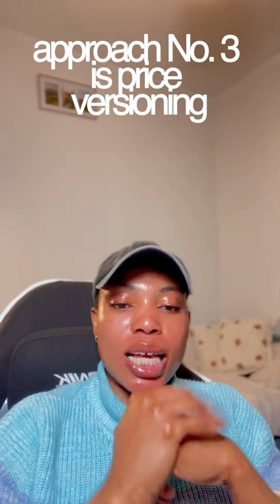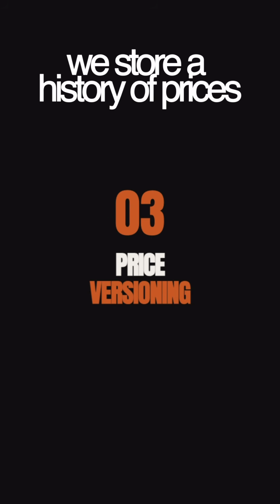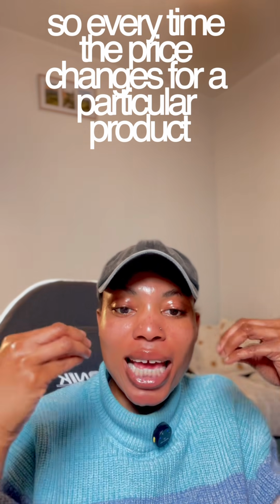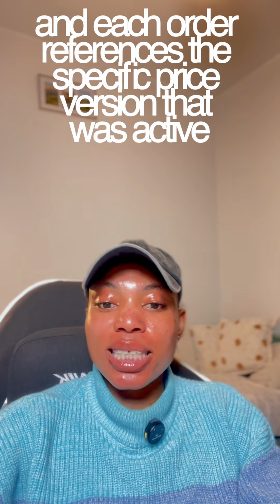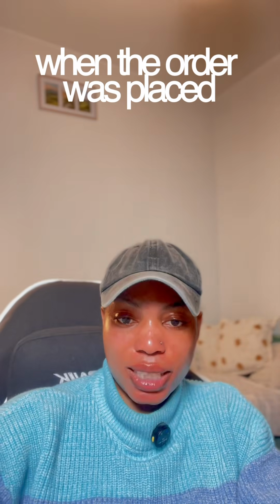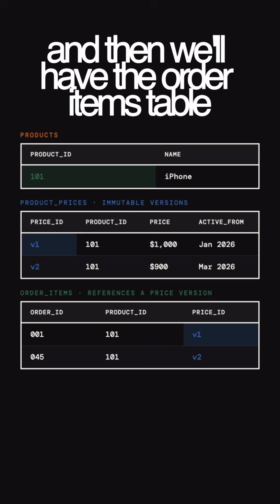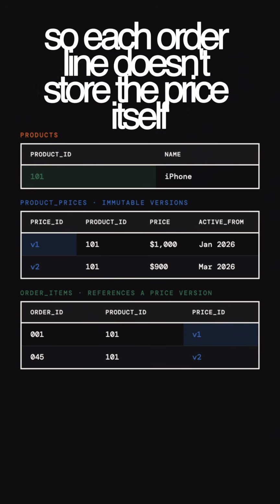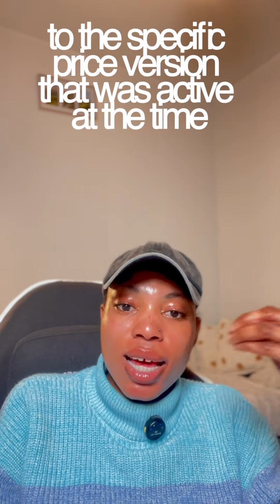Approach number three is price versioning. Instead of storing one price per product, we store a history of prices. So every time the price changes for a particular product, a new version of the price is created for that product. And each order references the specific price version that was active when the order was placed. We would have the products table, then the product prices table, and then the order items table. So a new additional table. So each order line doesn't store the price itself. It stores a reference to the specific price version that was active at the time that it was placed.